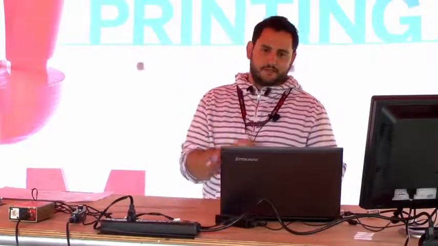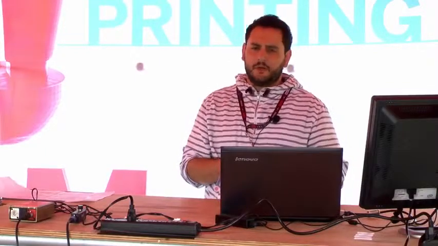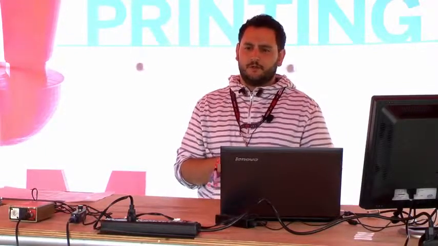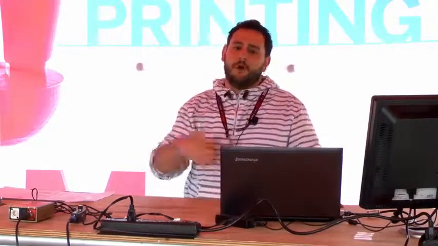Shapeways probably has the largest repository, although Thingiverse now with the customizer has a lot of designs also, but Thingiverse by far is the largest open repository, so that was what we were interested in. Okay, any other questions?